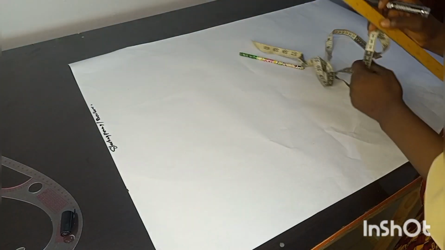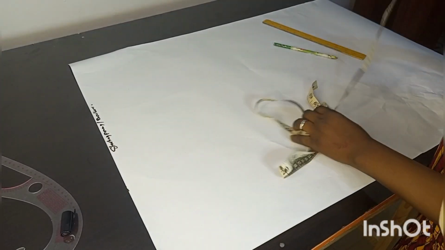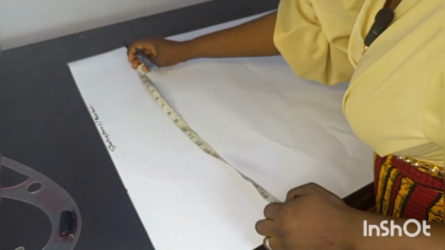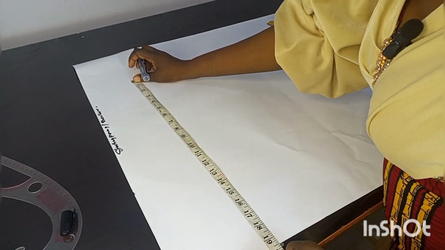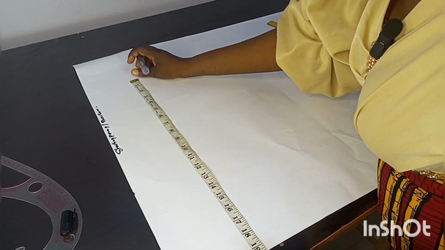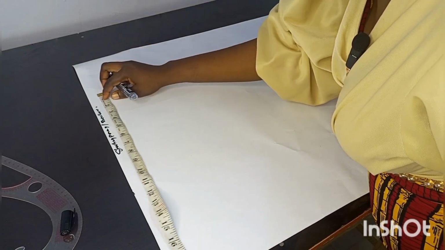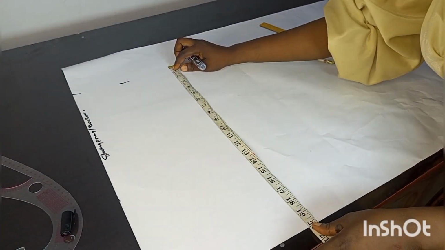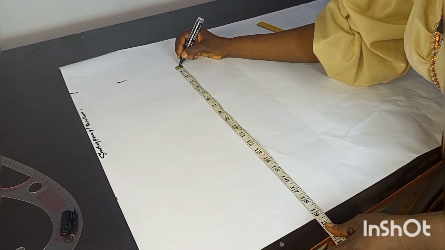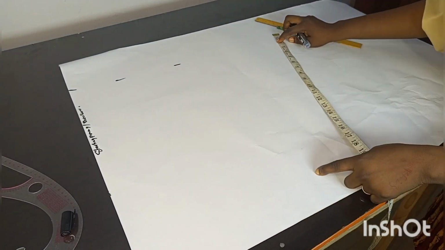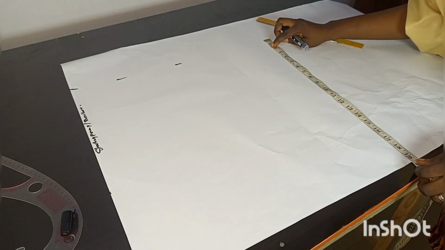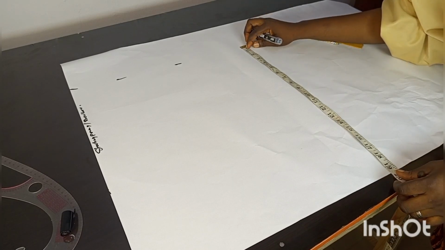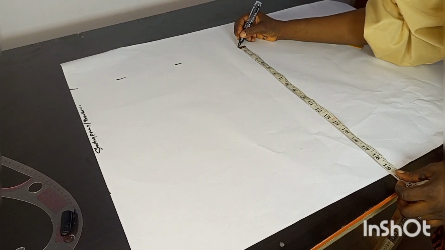So the next thing I'll be doing is to measure my 19.5. So I'll be taking my 19.5 like this. I'm trying to take it at different points so I have a straight line.